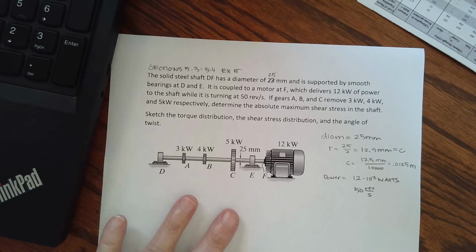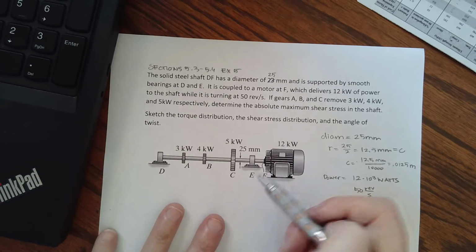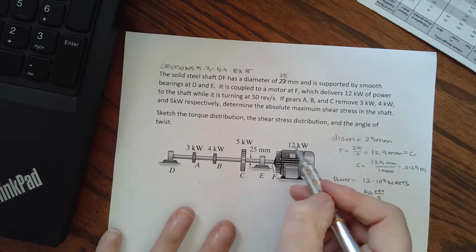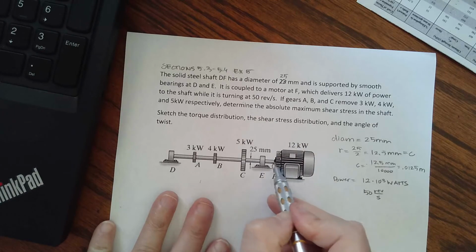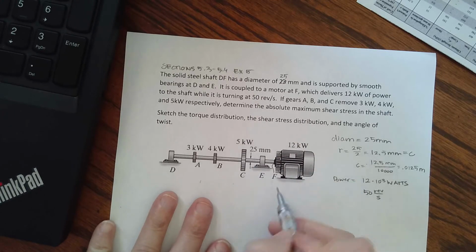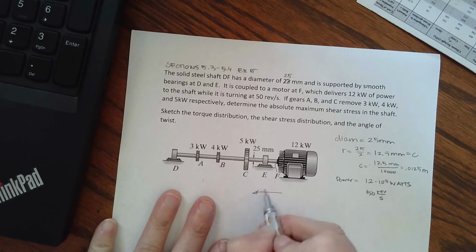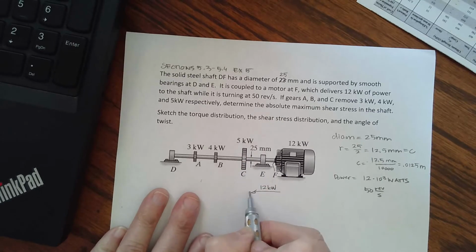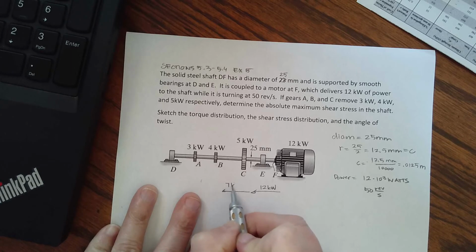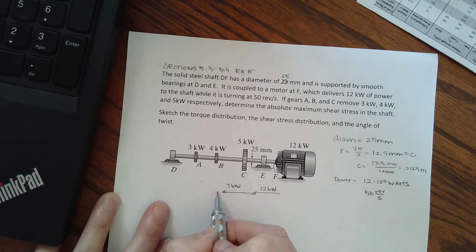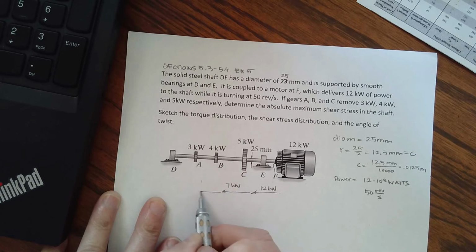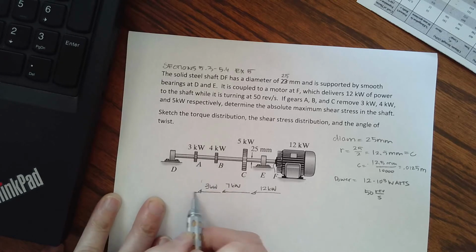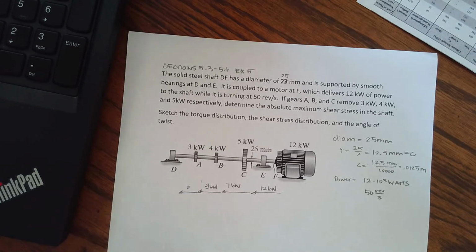We are removing at A, B, and C, 5 kilowatts, 4 kilowatts, and then 3 kilowatts. So if I'm coming in with 12, so I'm coming in with 12 here, okay? So we have 12 kilowatts coming along here. And then I'm going to be removing 5, which means I now have 7 kilowatts going from B to C. And then I'm going to remove 4, so I'm down to 3 kilowatts. And then I remove 3, so this last little segment has 0.